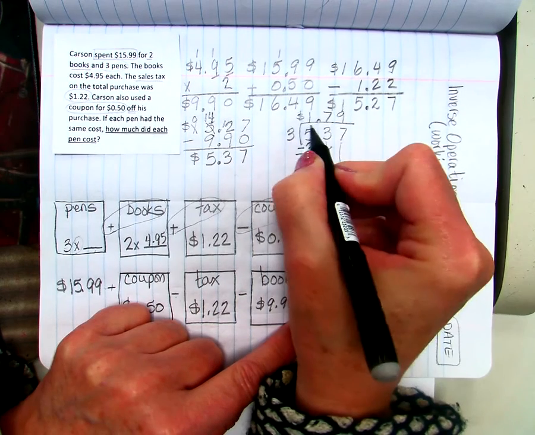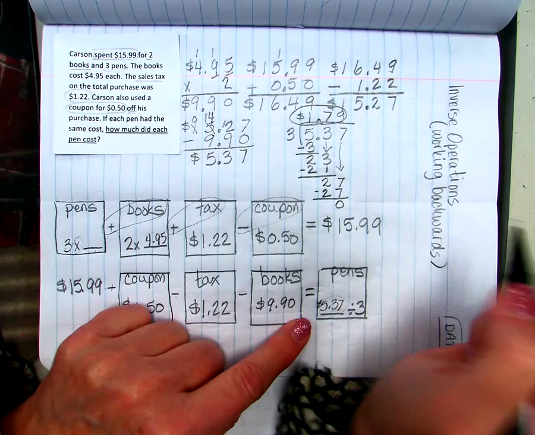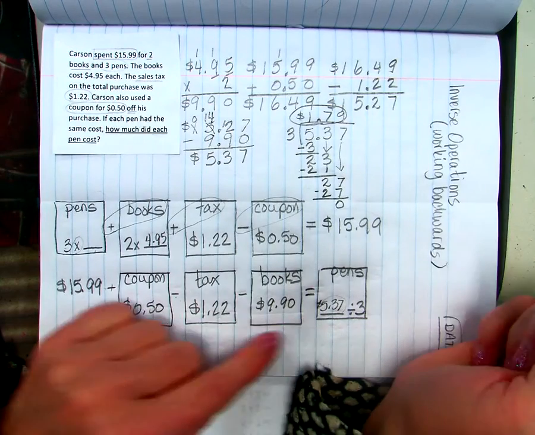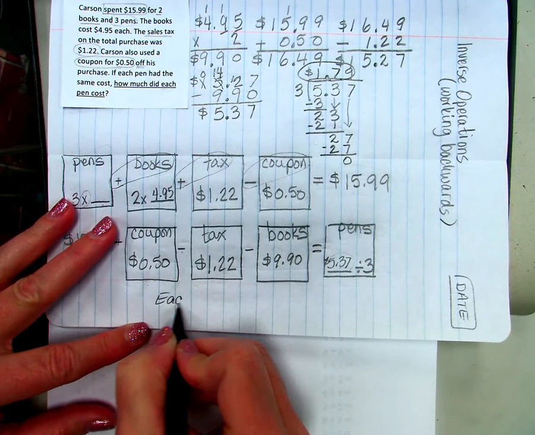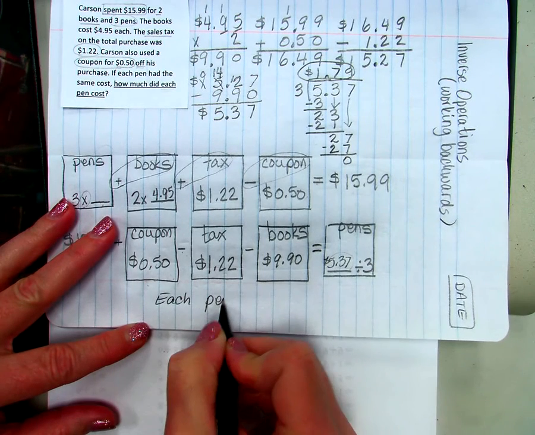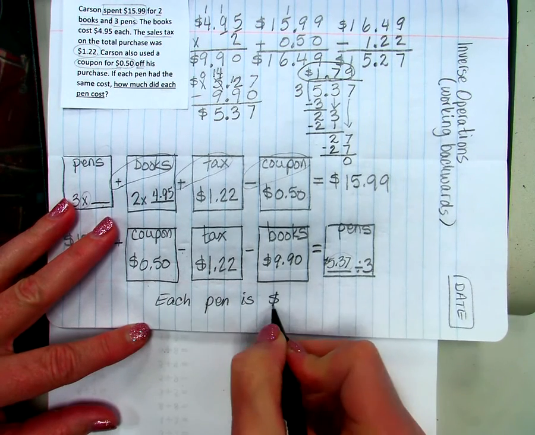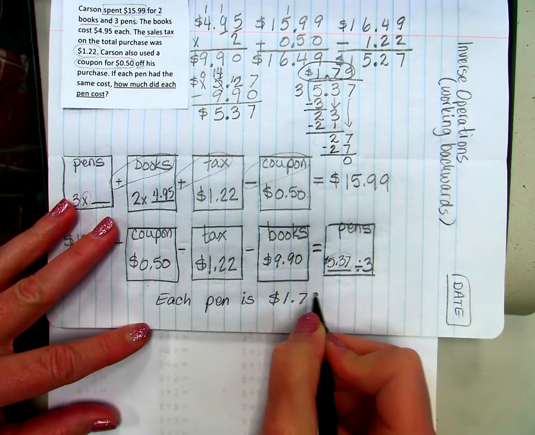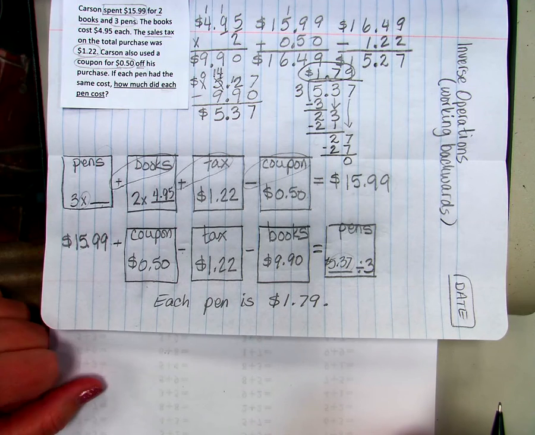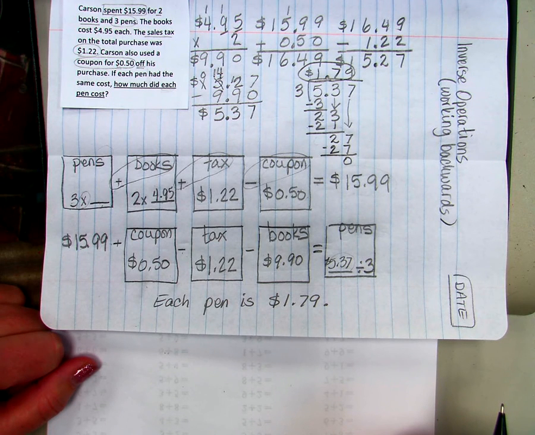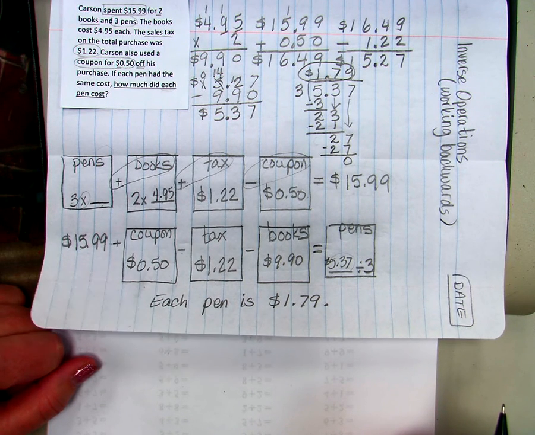So the cost of each pen is $1.79. Let's write that down. Each pen is $1.79. Period. Okay, I'm looking forward to a great math day working with inverse operations.